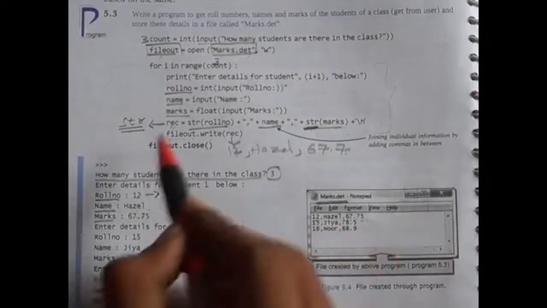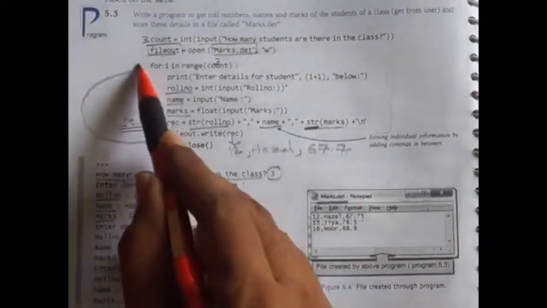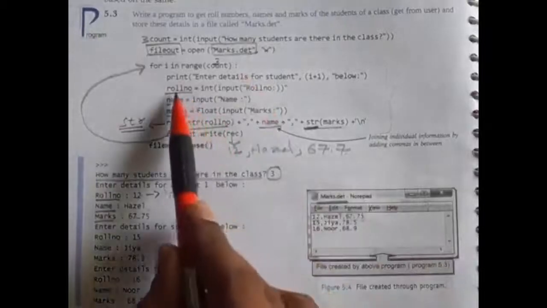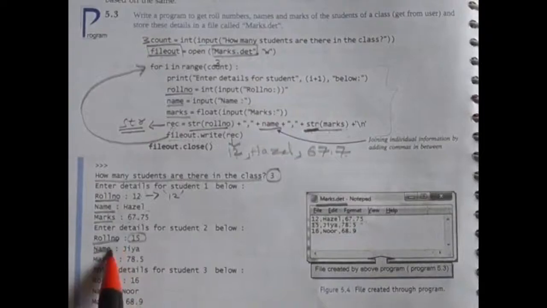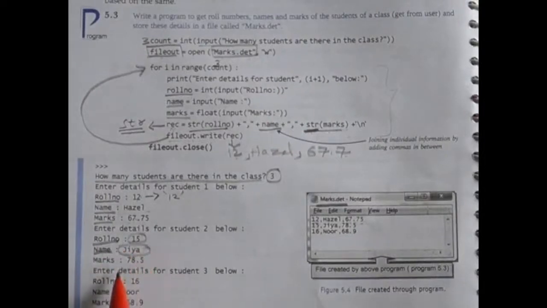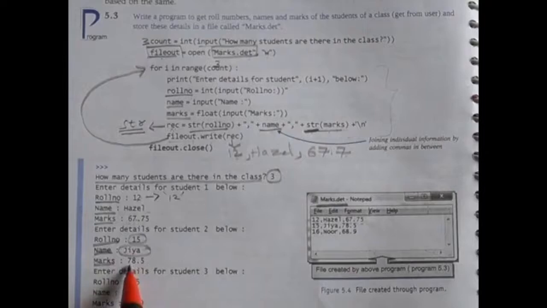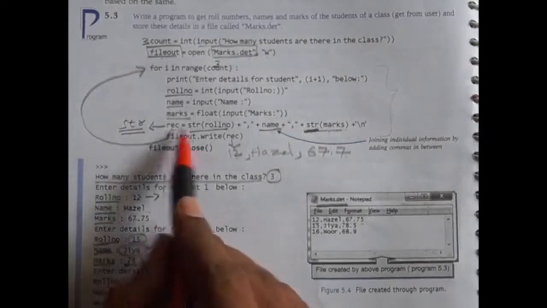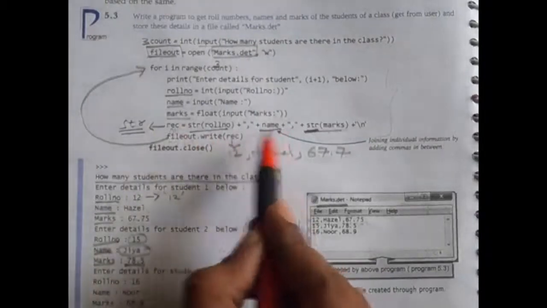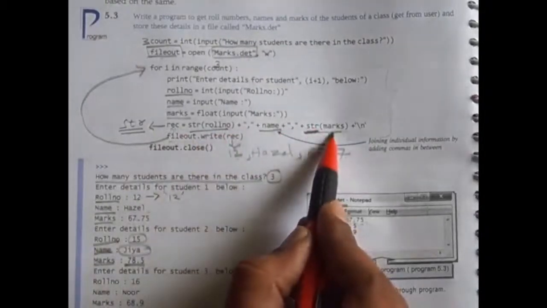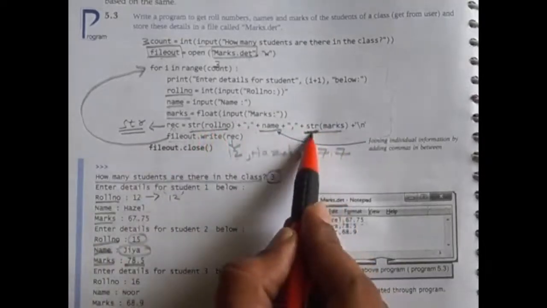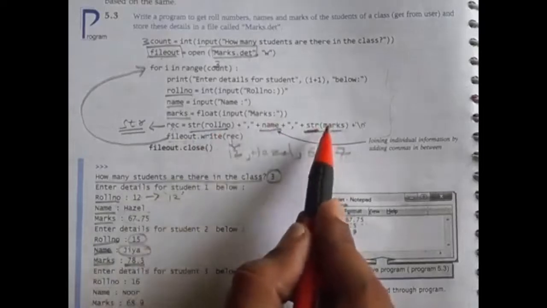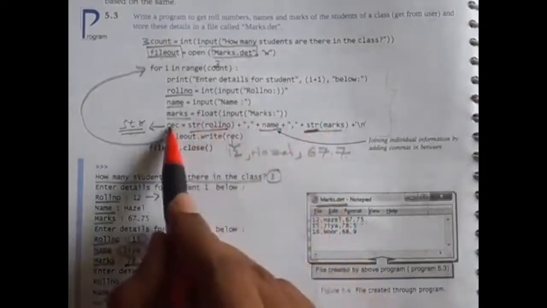Got it? Then once again going for the second loop. Once again it will ask for the roll number, you are giving a number, and once again it asks for the name, you are giving a name, Jaya. Once again it asks for the marks, you are giving the value 78.5. In the rec statement you are adding all the three data, okay. So roll number you have to make it a string, and marks also you have to make it a string. All the three are string now. Now the rec is eligible to receive all the data.